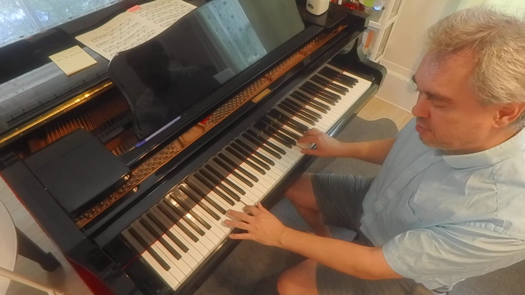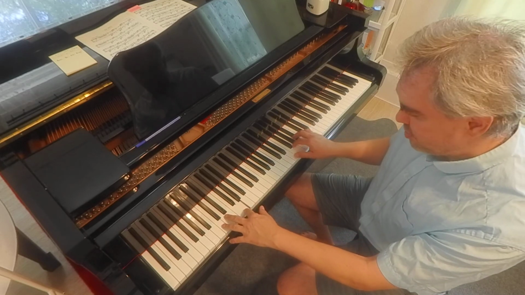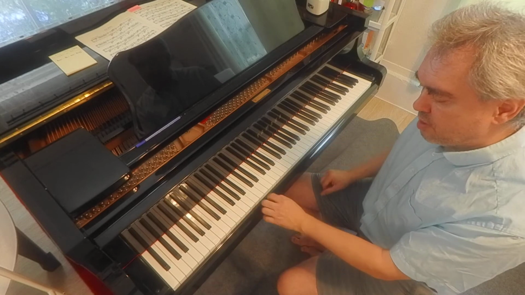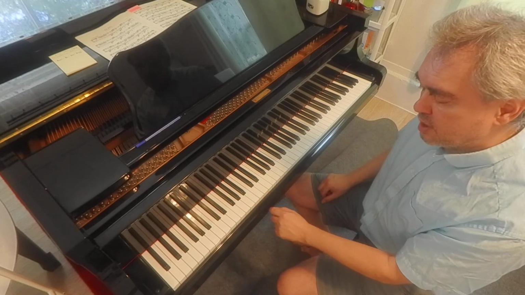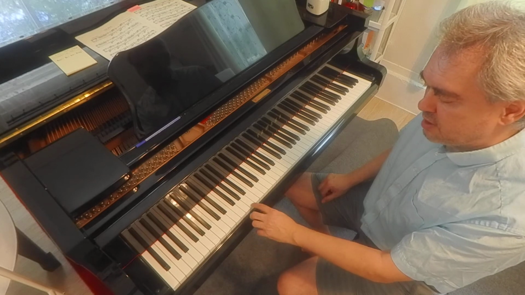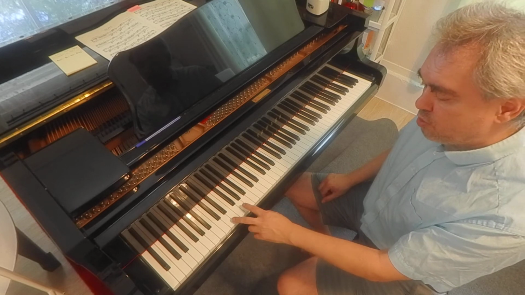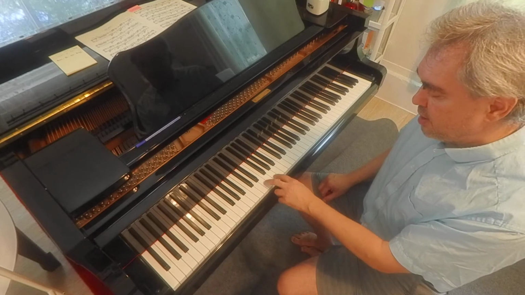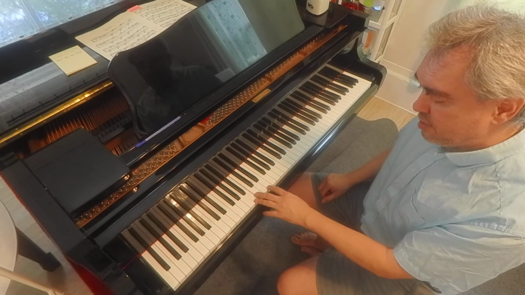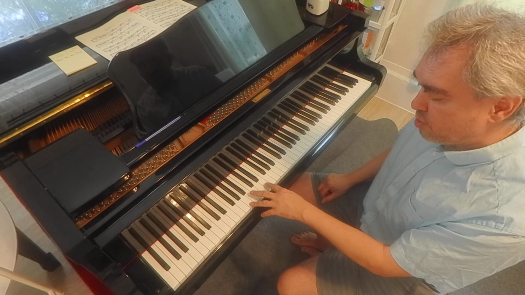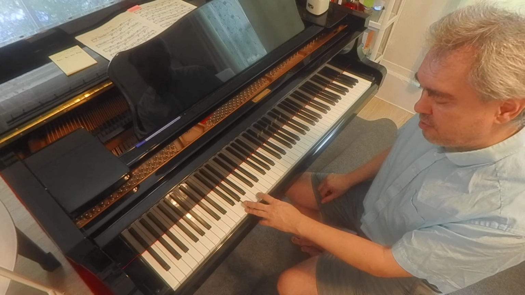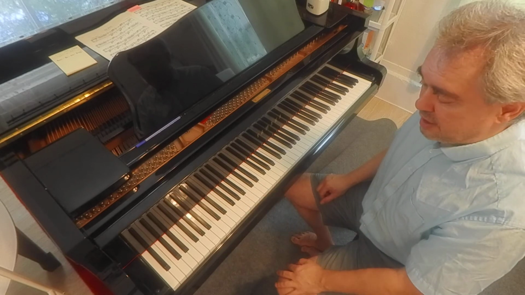And Roman 5 can go to 1, of course, that is a fifth down. So 1 can go to 4, 7 does not go to 3, so that's an exception, but 6 can go to 2, 5 can go to 1, 4 can go to 7, 3 can go to 6, 2 can go to 5, and that's all.